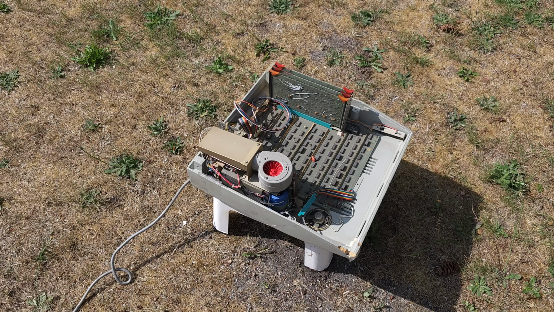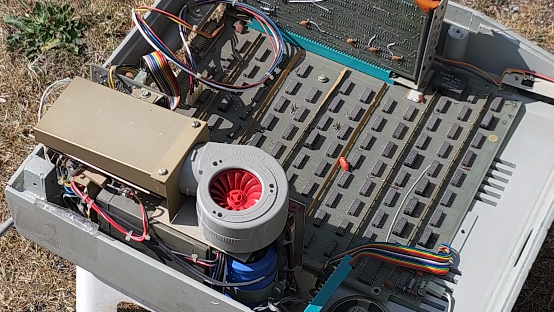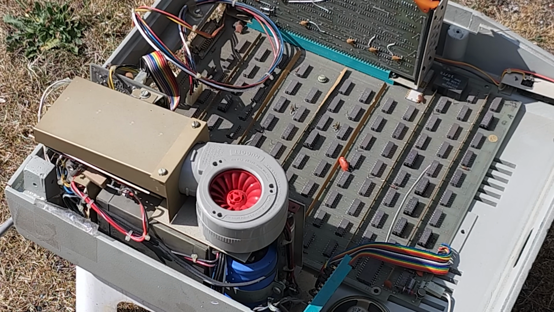Now note, I've got the motherboard completely disconnected. I just want to see if the power supply will start. Anyway, here we go. 3, 2, 1. Well, that was anticlimactic. The fan turns, but it's nowhere near as powerful as I was expecting.